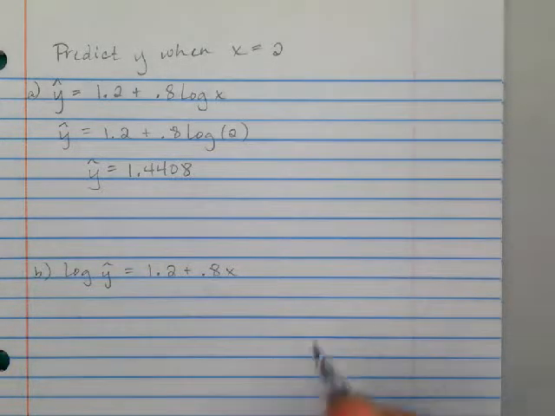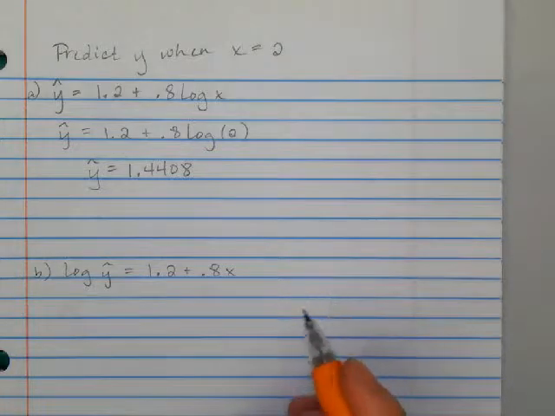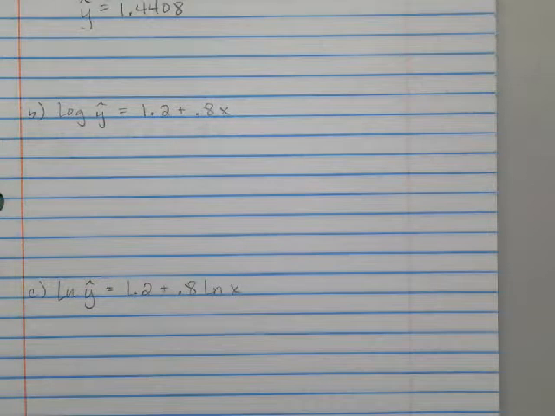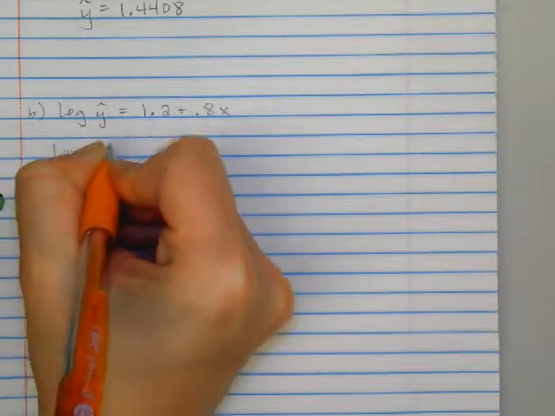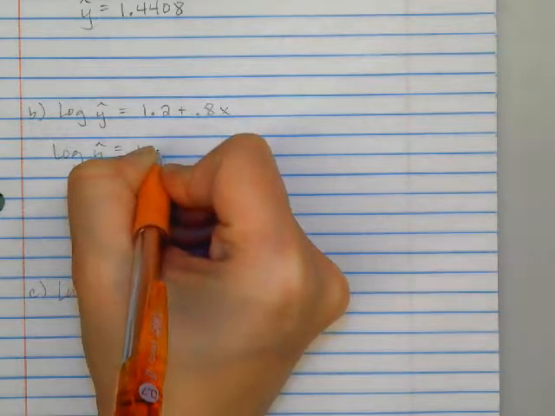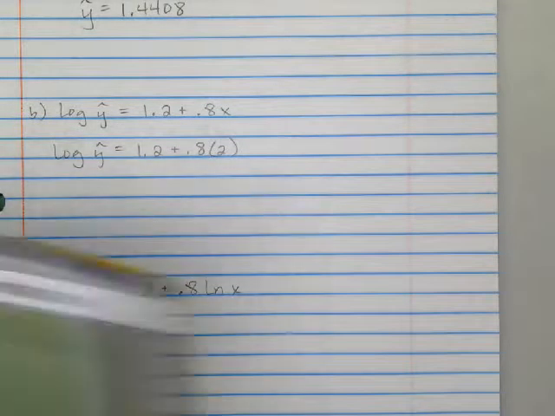All right, so on the next one, we have log of our predicted y equals 1.2 plus 0.8 times 2. So 1.2 plus 0.8 times 2. I don't actually think I need those parentheses, but I'm going to put them anyway.